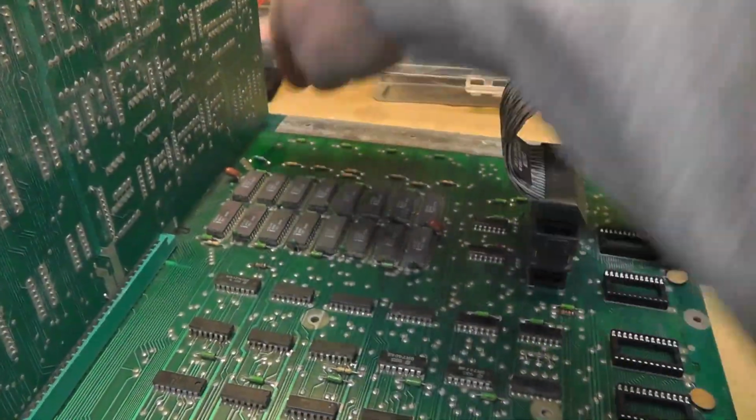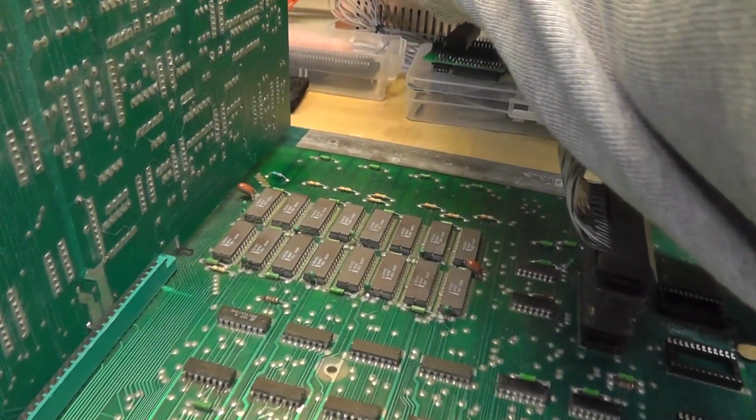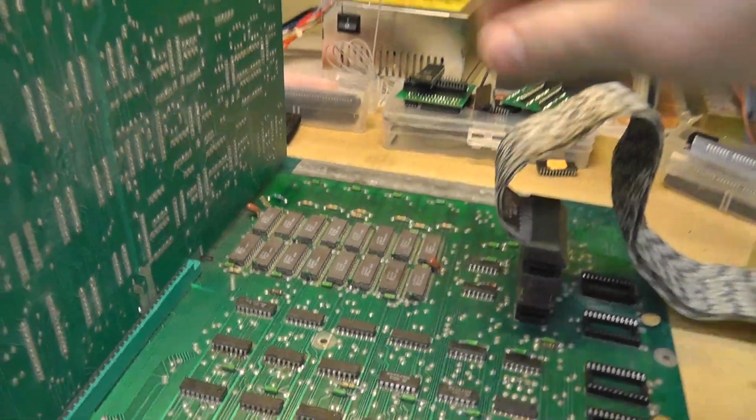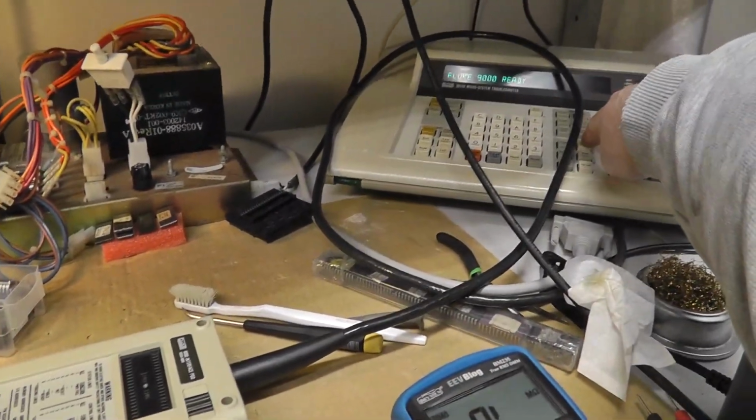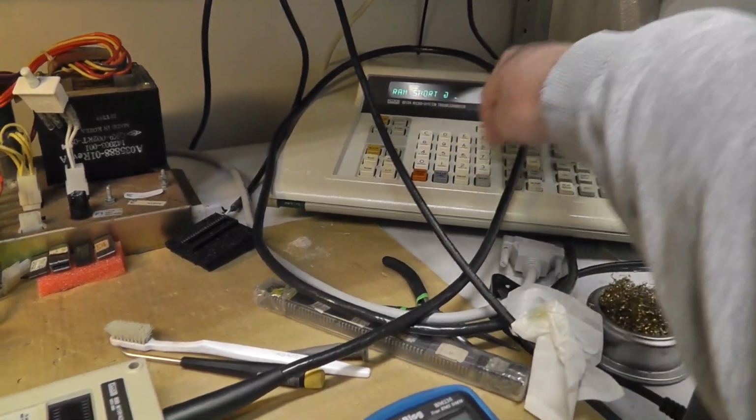Alright, so I put that resistor in. Let's see what we get. I think there's more problems than this. Yeah, because I just have that white screen, and that's not what I should get. But let's go ahead and do a RAM short or stop.